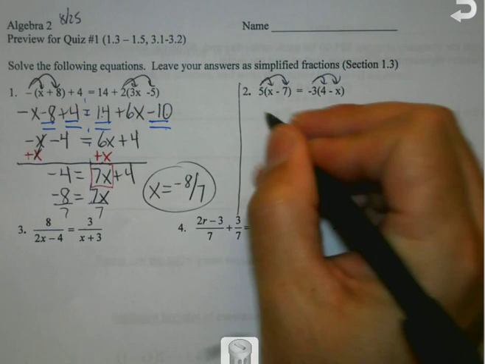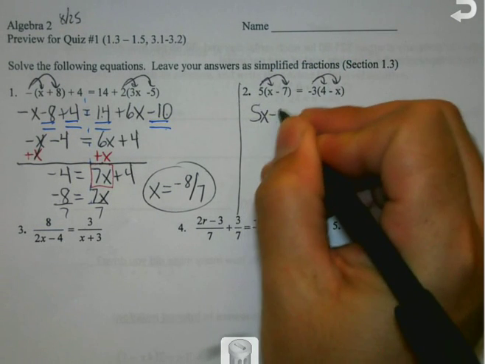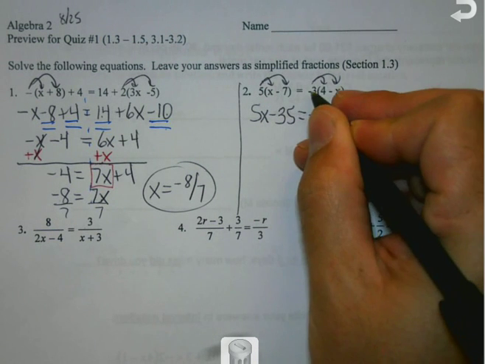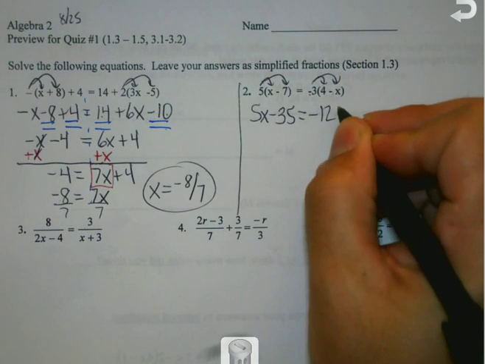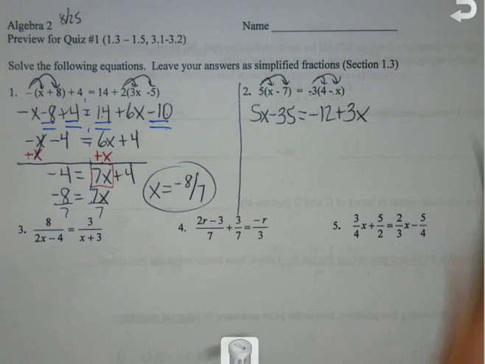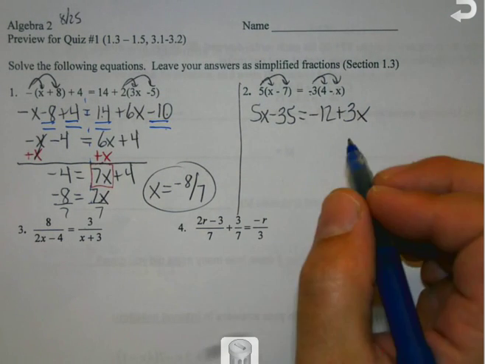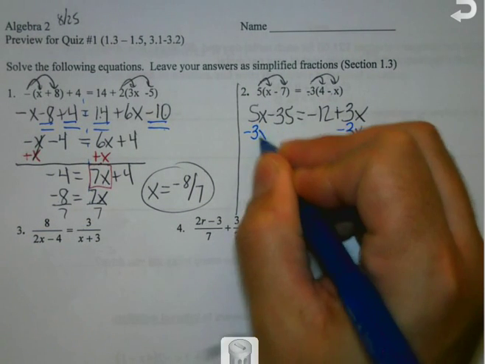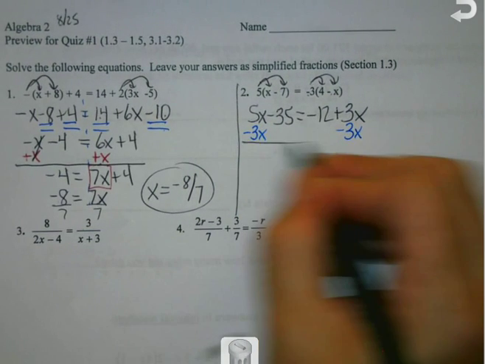distribute all the way through. It's one of the reasons I like using arrows. Make sure I do it to all terms. Negative times negative is positive. We're testing out your attention to detail here. So again, no like terms this time on the same side of the equals. So I'm going to go ahead, I'm going to get my x's together. Moving them over here would give me my positive x's. You don't have to do it that way though.